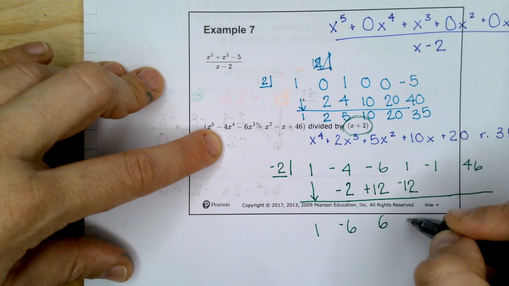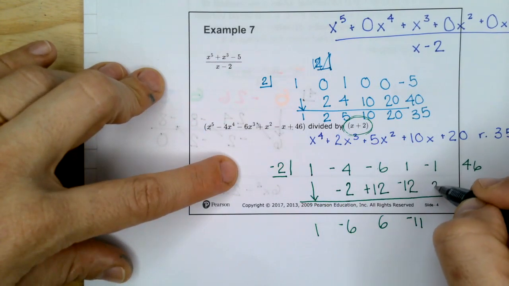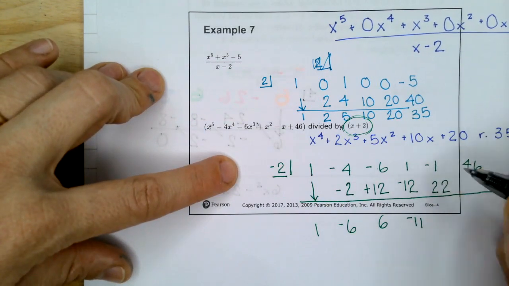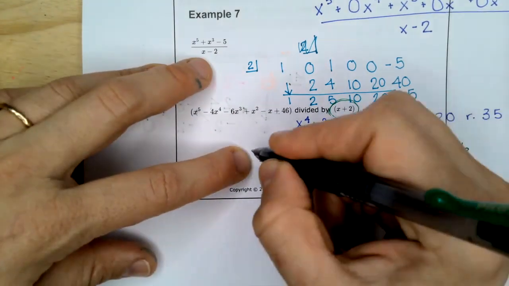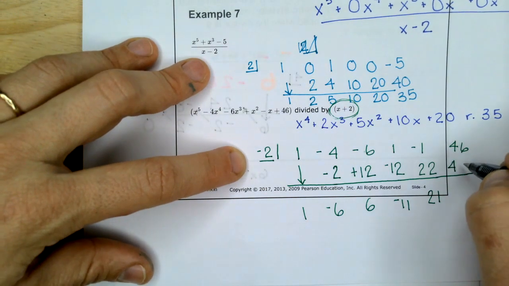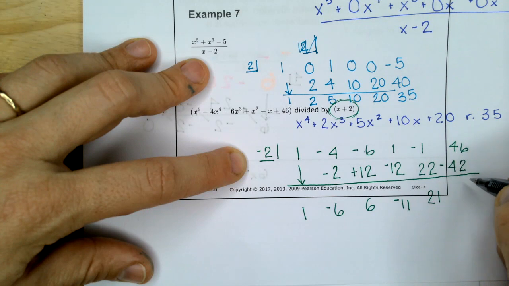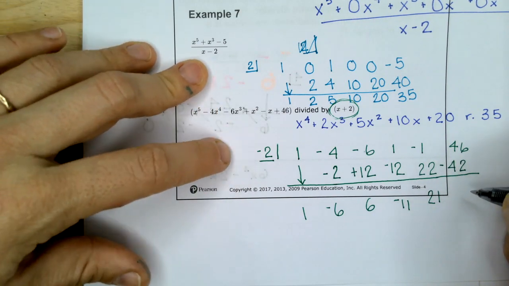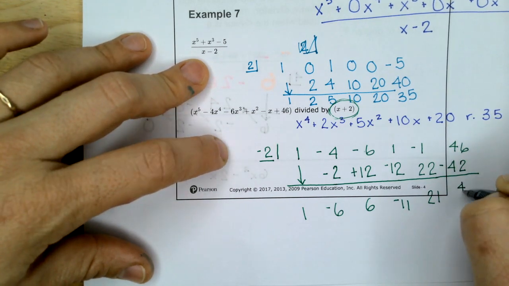Negative 12 plus 1 is a negative 11. Negative 11 times a negative 2 is a positive 22. 22 minus 1 is a 21. 21 times a negative 2 is negative 42. 46 minus 42 is 4.